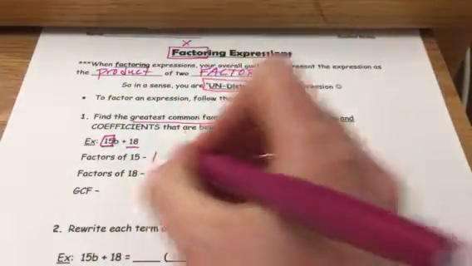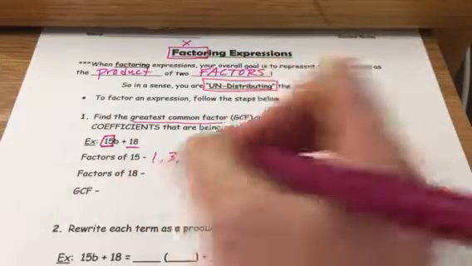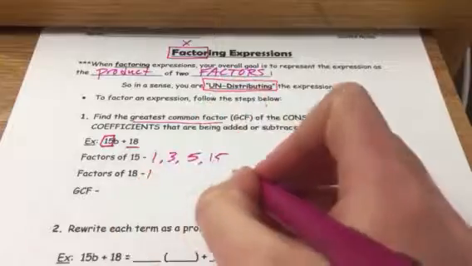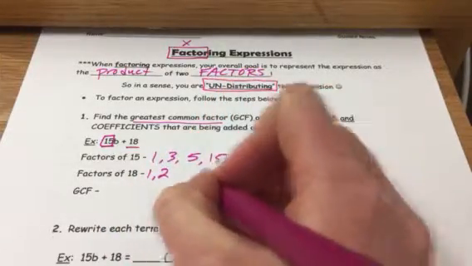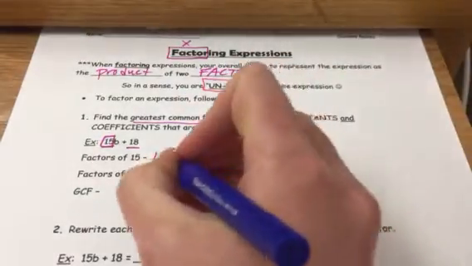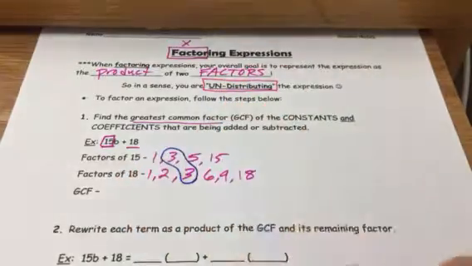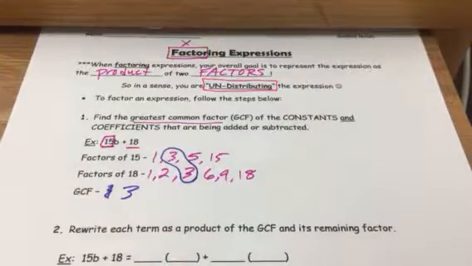So the factors of 15, we've got 1 and 15, 3 and 5. And the factors of 18, we've got 1 and 18, 2 and 9, 3 and 6. And so our greatest common factor here is 3. Both of them are indeed divisible by 3. So our greatest common factor is 3.